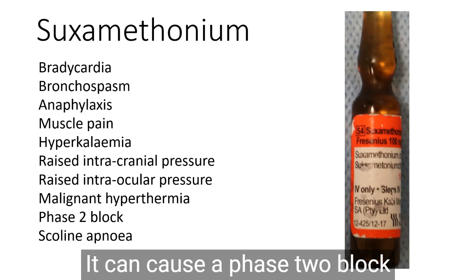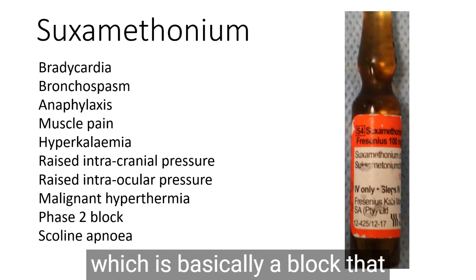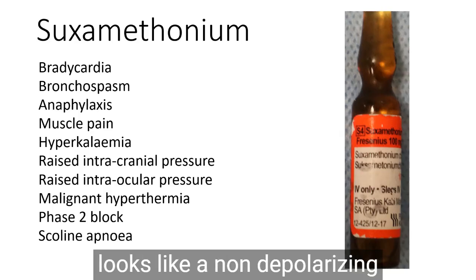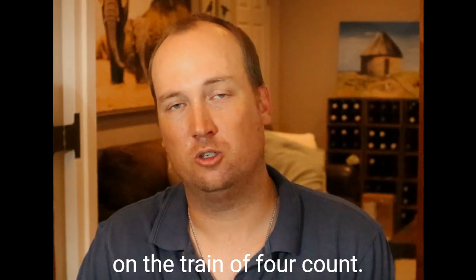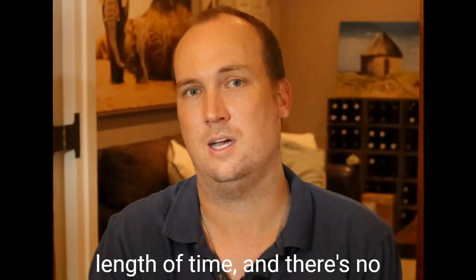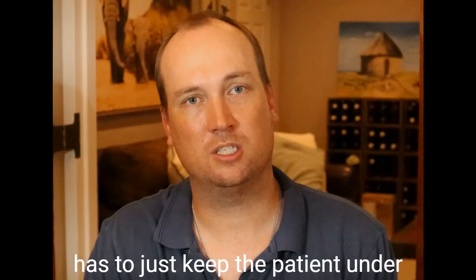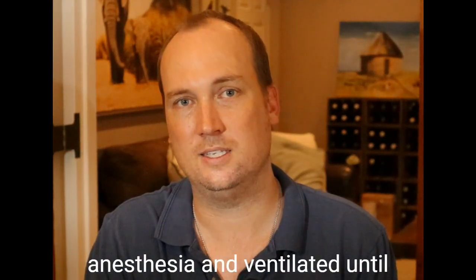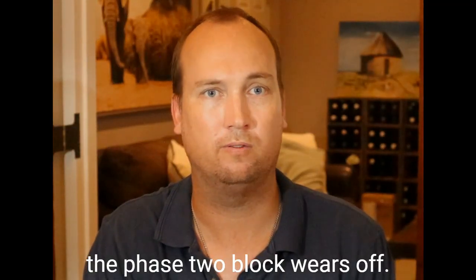It can cause a phase 2 block, which is basically a block that looks like a non-depolarizing muscle relaxant block. That is that it has fade on the train of 4 count, and it can last for a variable length of time. And there's no reversal possible for this. One has to just keep the patient under anesthesia and ventilated until the phase 2 block wears off.